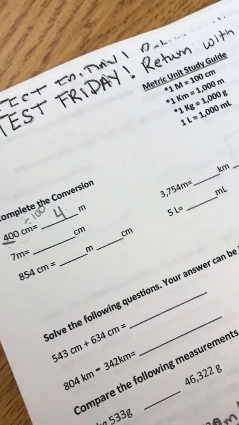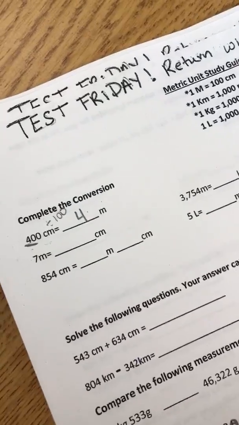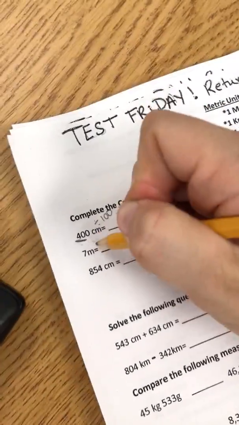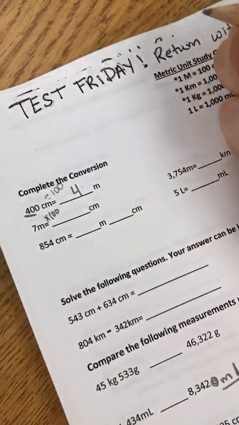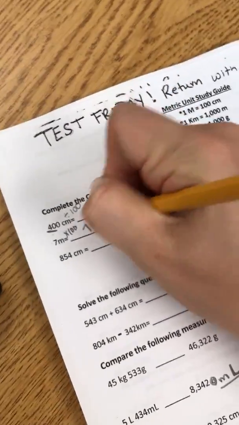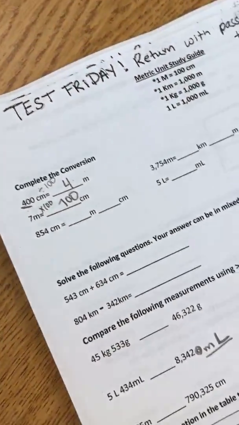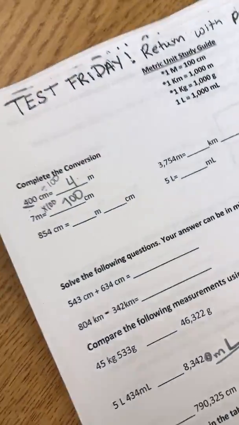7 meters is equal to how many centimeters? For every meter I have 100 centimeters. So 7 meters times 100, that would get me 700 centimeters. All right, the first letter of our password is G.